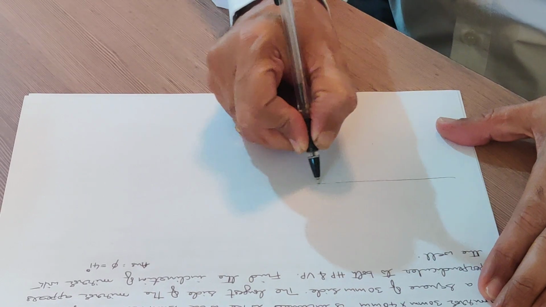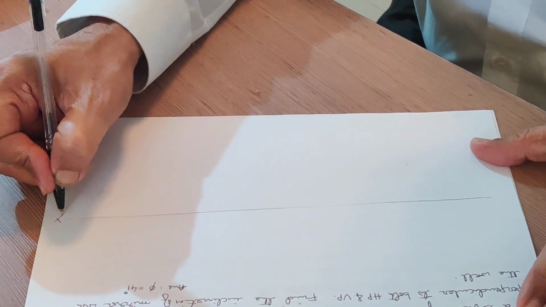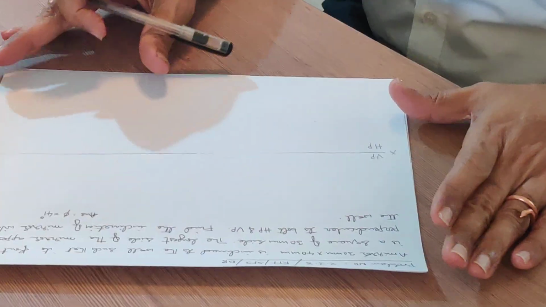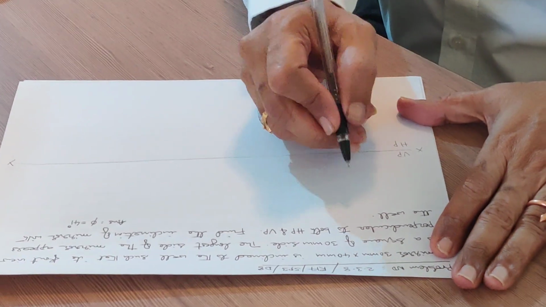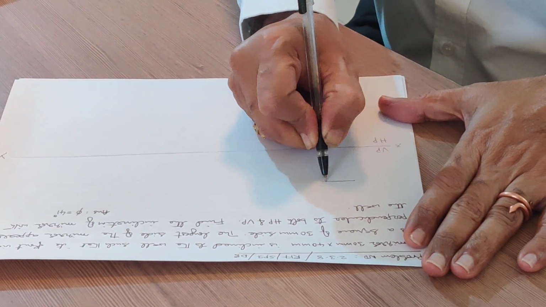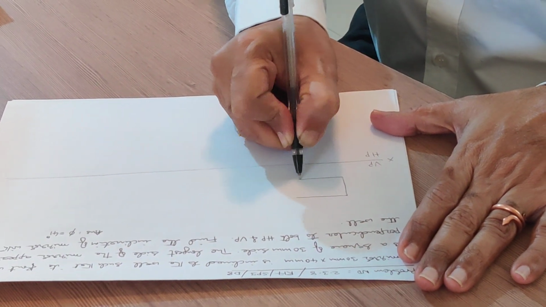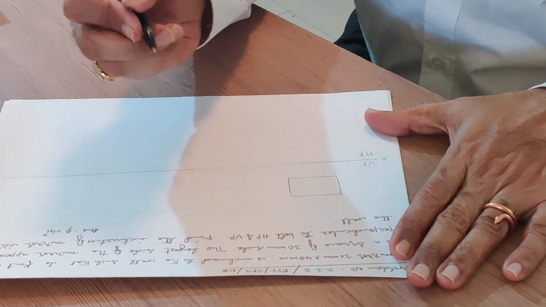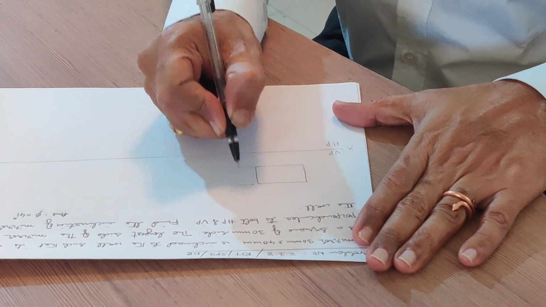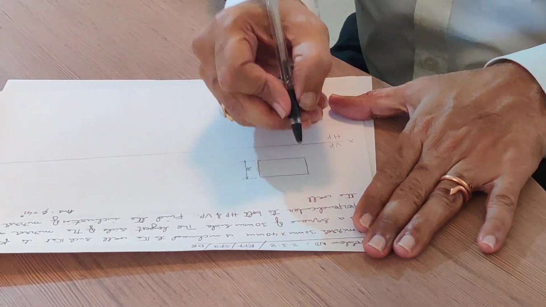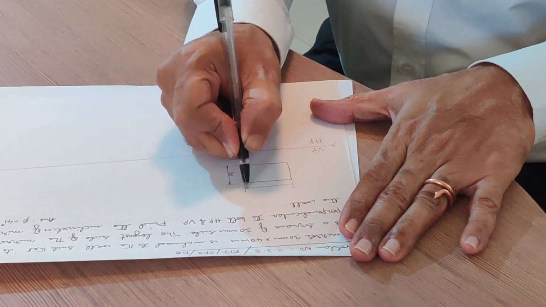Okay, so the lamina is basically a rectangle. I am going to start with a rectangle in the front view. This is your XY line. As I have already shown you, it's a 30 by 40 rectangle. So 30 mm edge I am going to take perpendicular to XY. So this is your 30 mm edge, which I have taken perpendicular to XY in the front view. This is 40 mm edge.